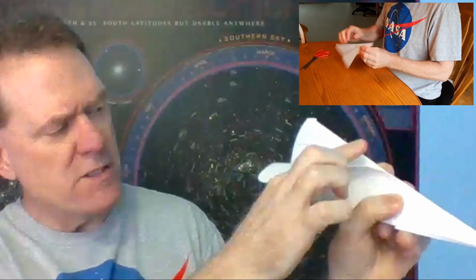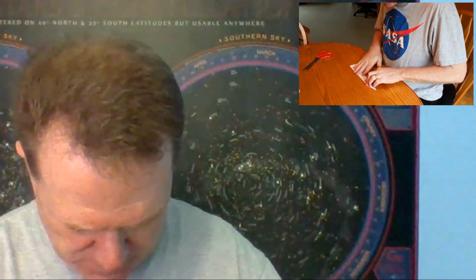Take your piece of paper, fold it in half on one end, fold down the sides at 45 degrees, bend over each side so these edges are parallel. Then we're going to come down part way and fold it so that this edge is parallel to the bottom.